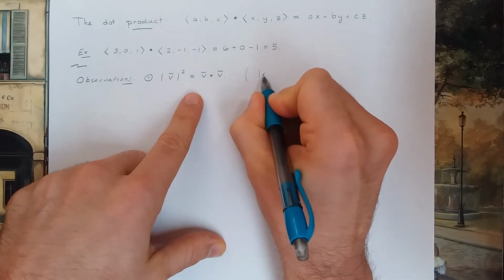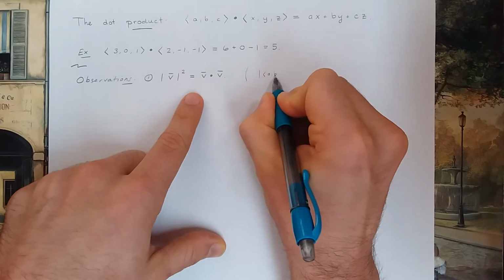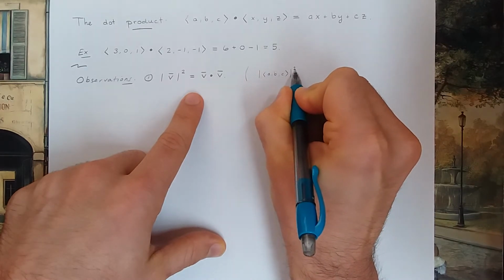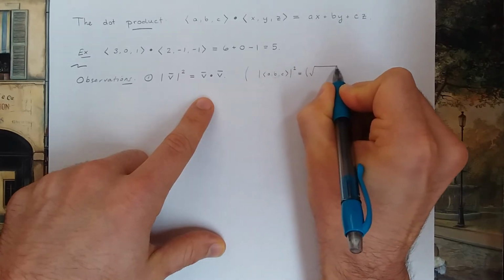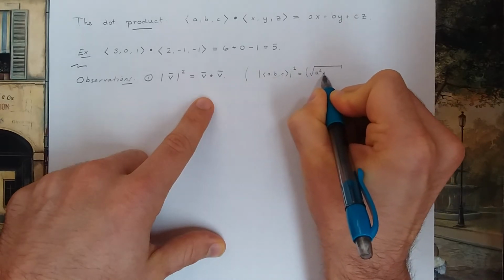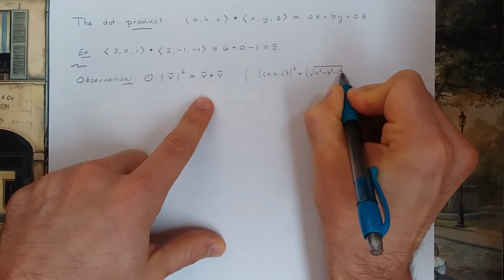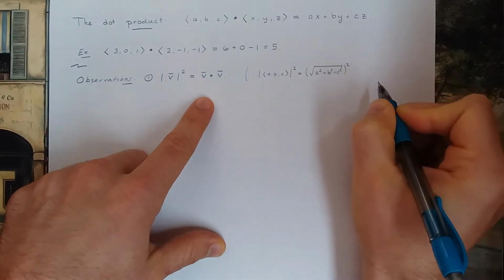If I have the vector A, B, C, the length of the vector squared is the square root of a squared plus b squared plus c squared, squared.